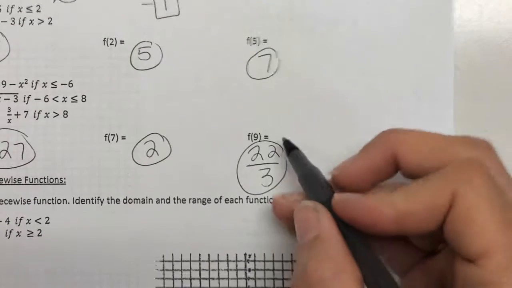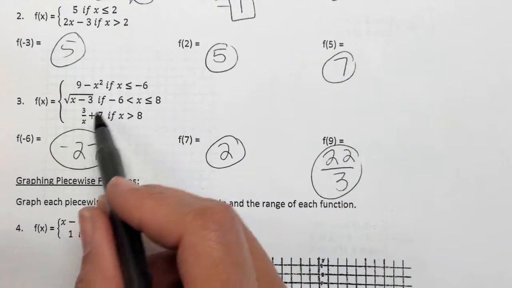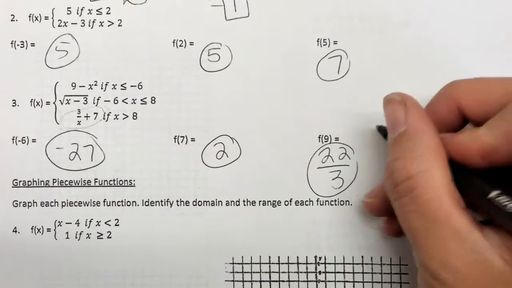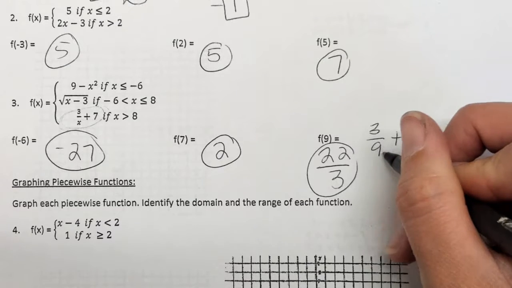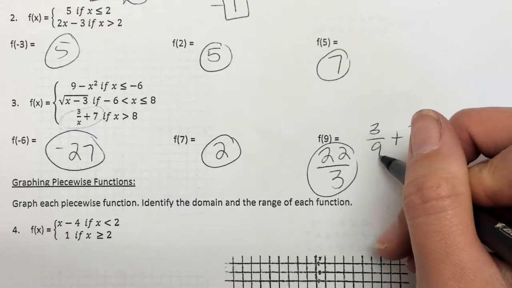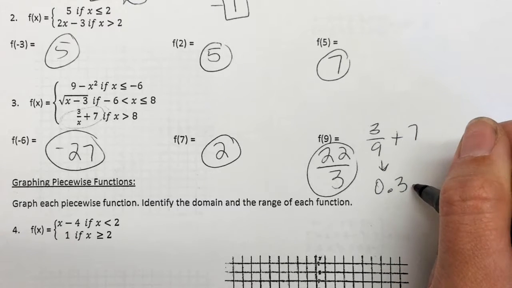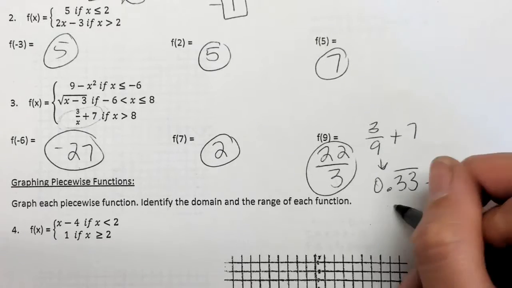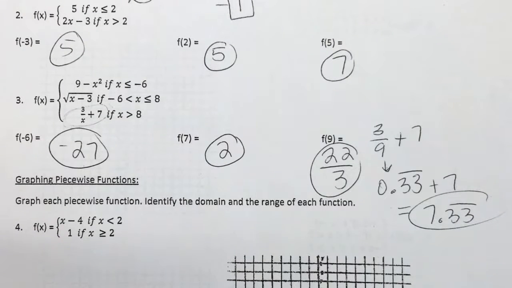The third one. Okay. So f of 9 is plugged into which piece? 1, 2, or 3? 3. So tell me how to rewrite this, Toby, instead of putting x. Alright, so simplify this for me. Oh, so you changed it to a decimal. So 0.3 repeating? Okay, so this plus 7 would give us? That's fine. I don't care if you put it as a decimal or fraction. If you put it as 7 1/3, that's fine. Okay. Any questions on that one?